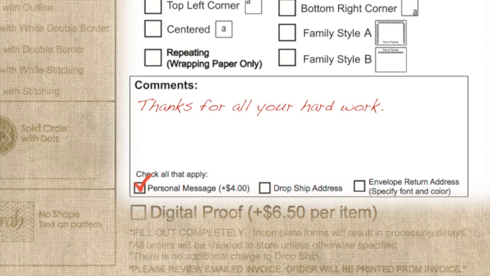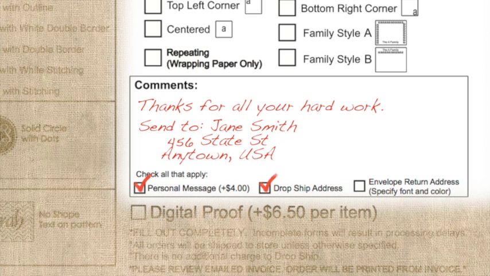Indicate a drop ship address. Check this box if your customer would like to drop ship the order to an address other than the store's address. The shipment will be a blind drop ship, meaning there will not be an invoice included in the box. There is no additional charge to drop ship an order.